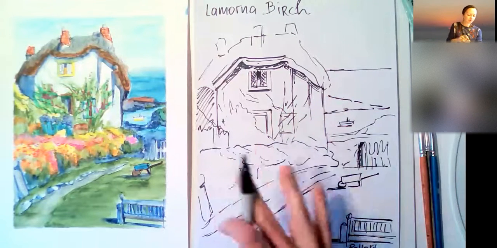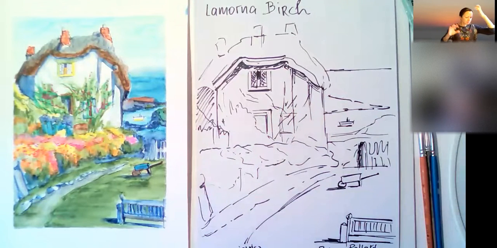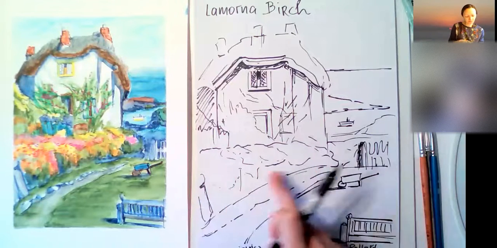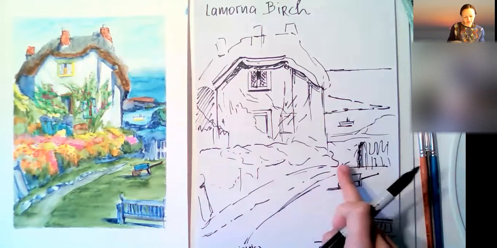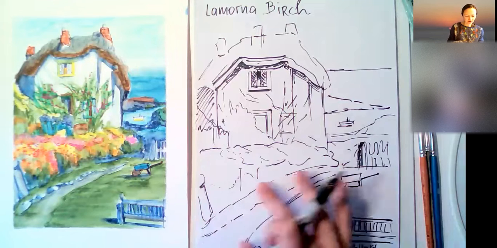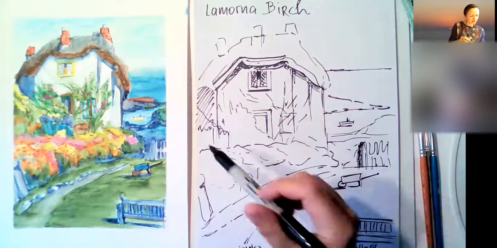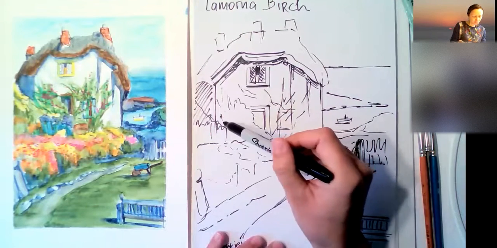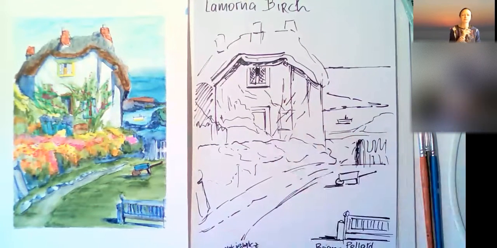Because the flower area is huge, one can get a bit overwhelmed, so we divided it: this big horizontal part with bright colors, this vertical part with shadows and darker, and this part on top, already closer to the house.